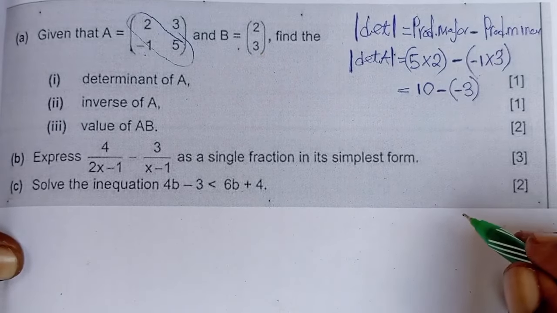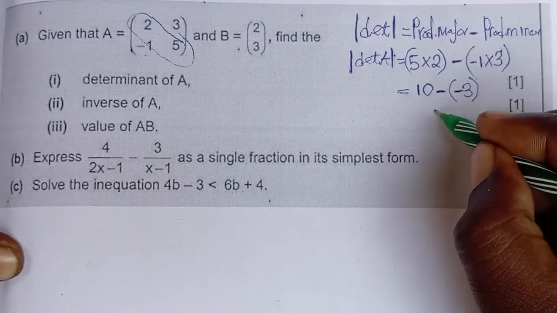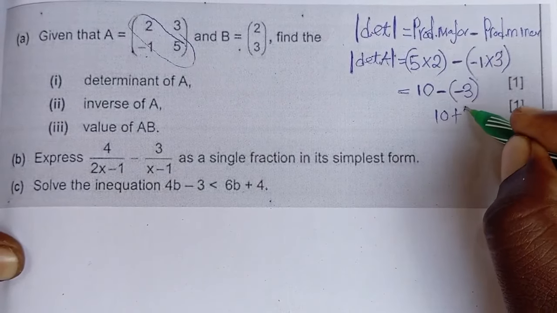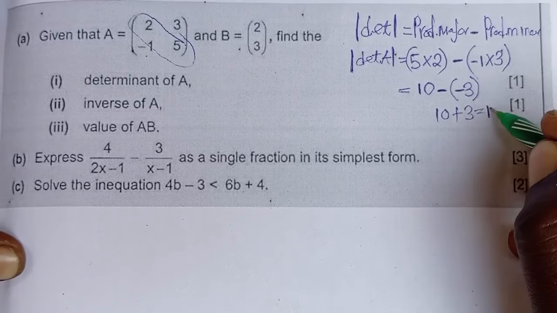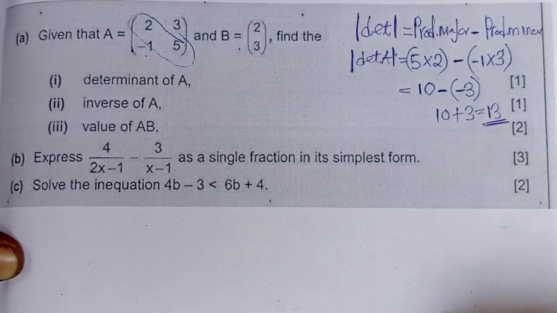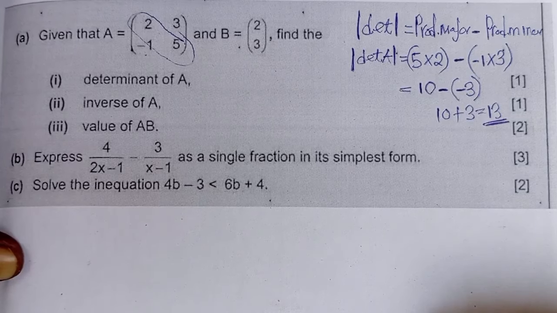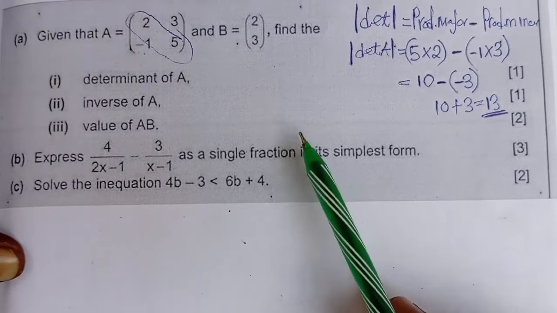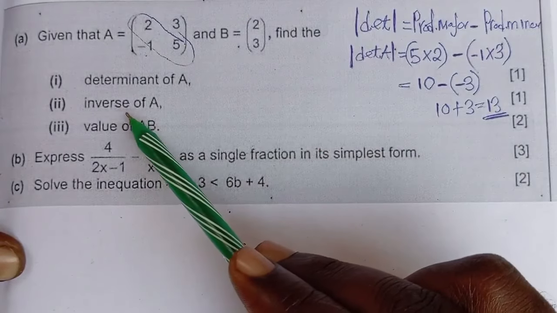Negative times negative is positive. So 10 plus 3, the answer there is 13. Meaning that is our determinant. 13 is our determinant.